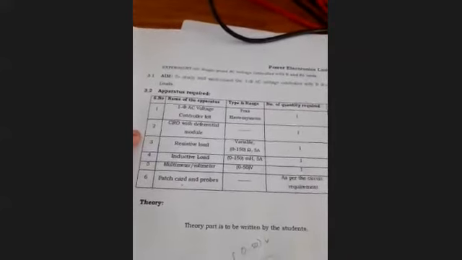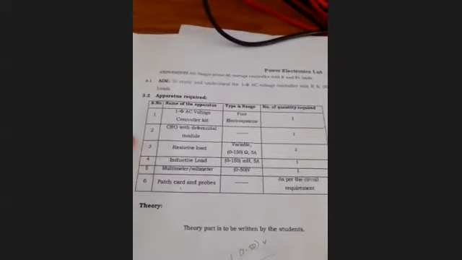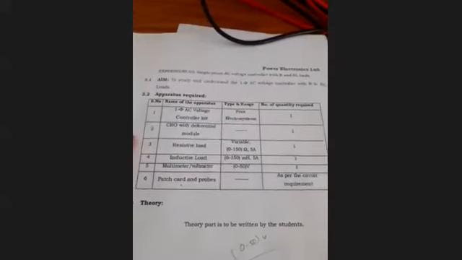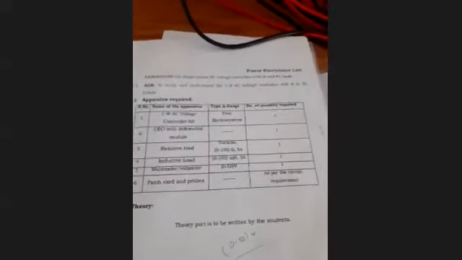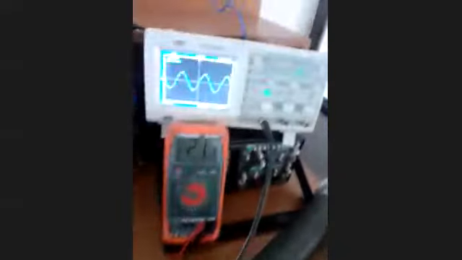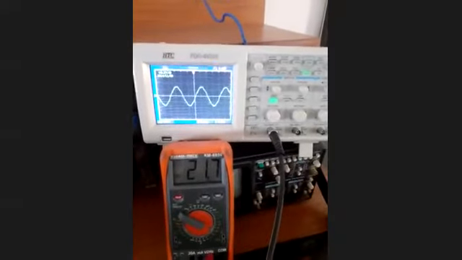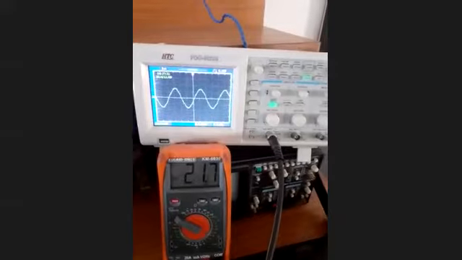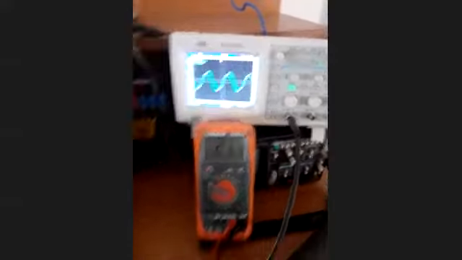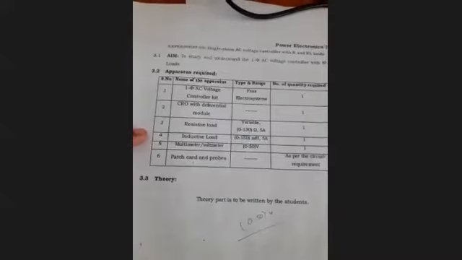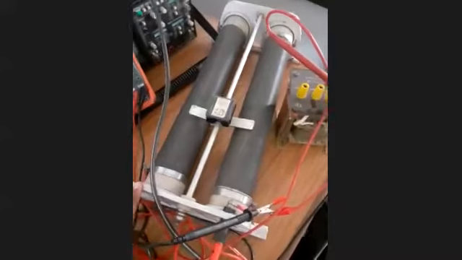Then to see the waveforms across the load, like voltage and current, we need CRO with differential mode. Now you can see this is not CRO, it is called a DSO, digital oscilloscope, where you can see your response. And we require resistive and inductive load. Now here you can see this is resistance.